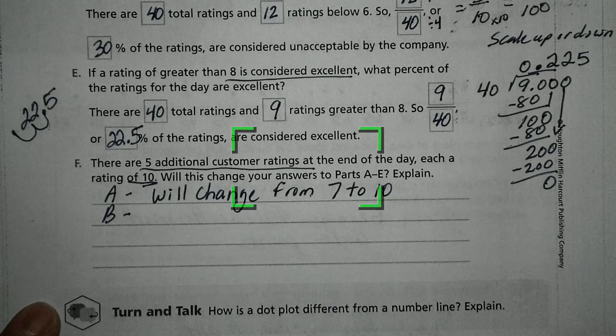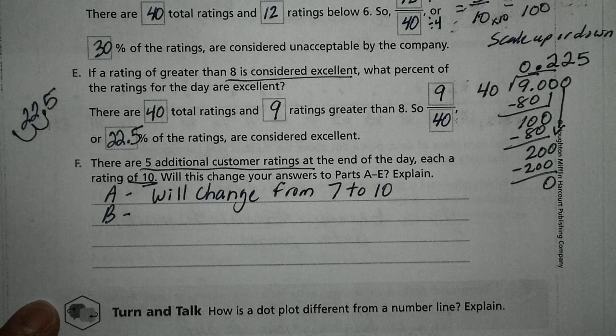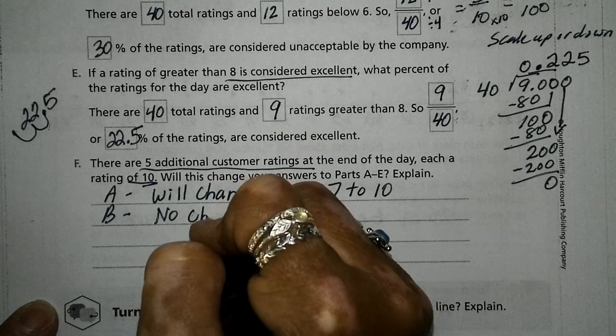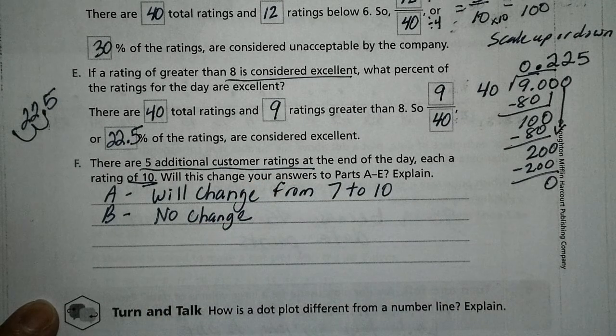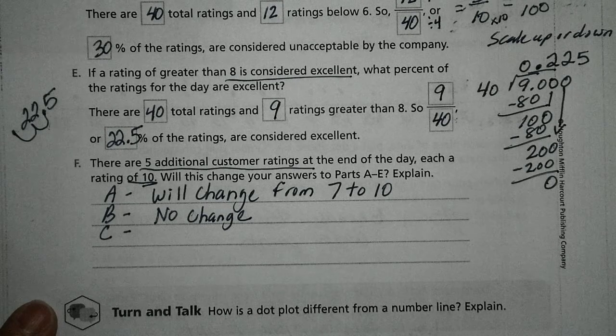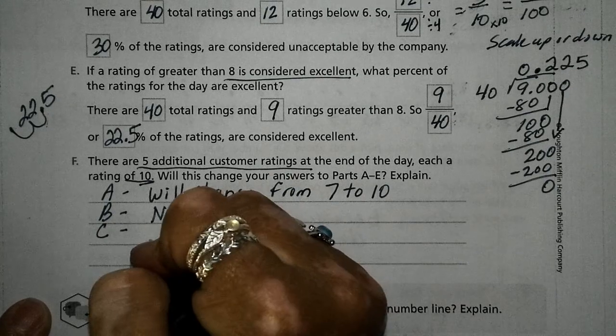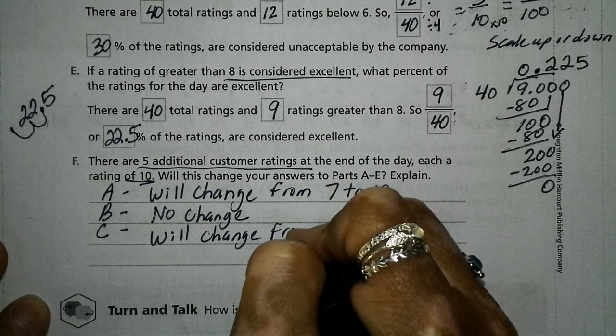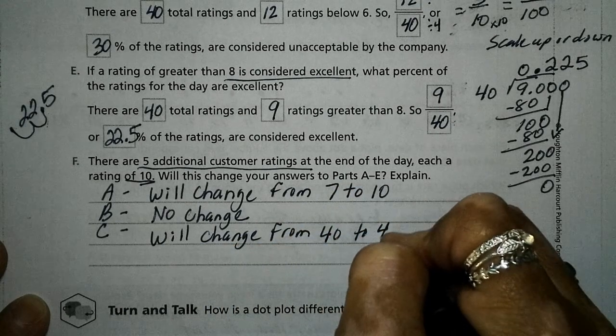Okay, what about B? B says, what is the least common rating? Does that change? Nope. So that would be no change. What about C? How many observations are shown? So does that change when we add 5 to it? Yeah. So this one will change from 40 to 45.